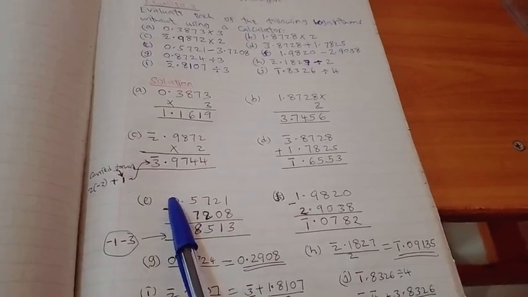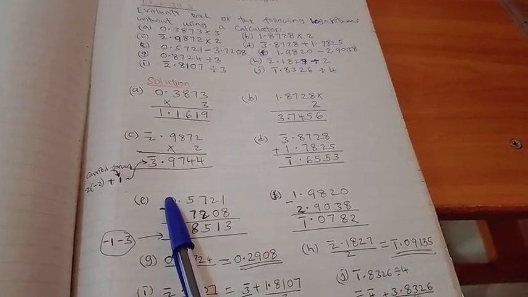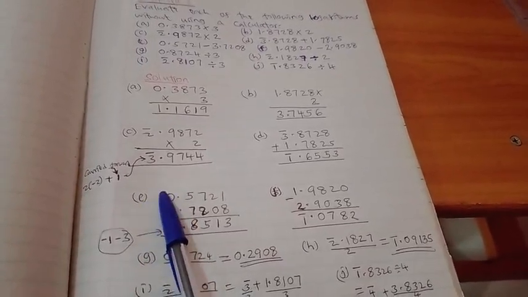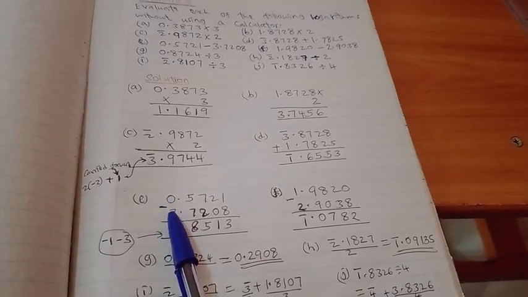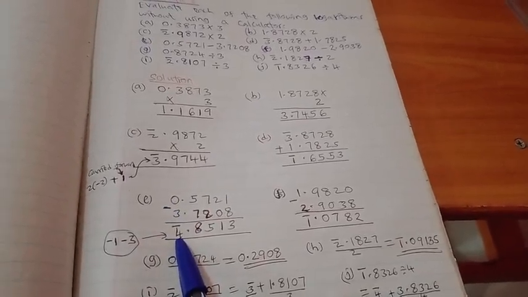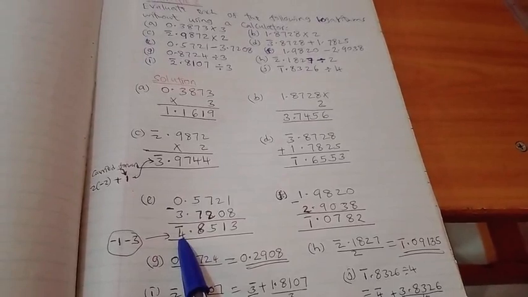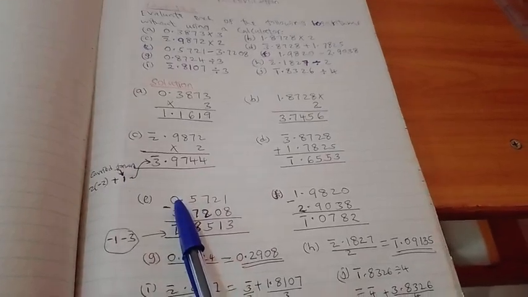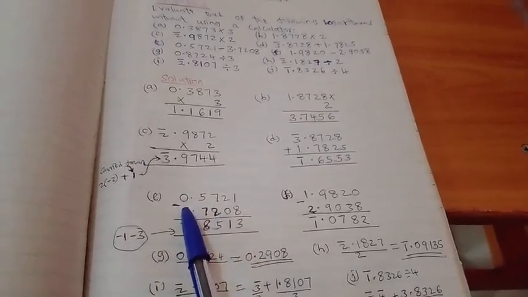But here we had nothing, 0, and we borrowed. If we borrowed, it means we remained with negative 1. That's bar 1. Now we take it as negative 1 minus negative 3 will give us negative 4. We write it as bar 4.8531. Therefore we can borrow from where we don't have anything.